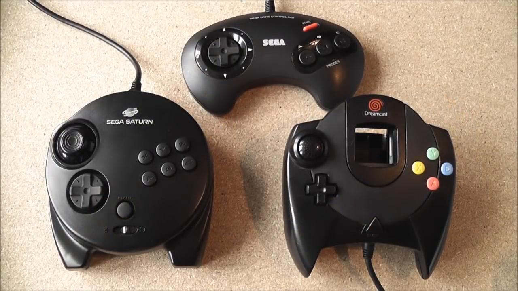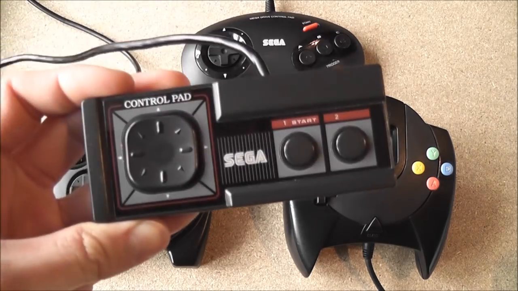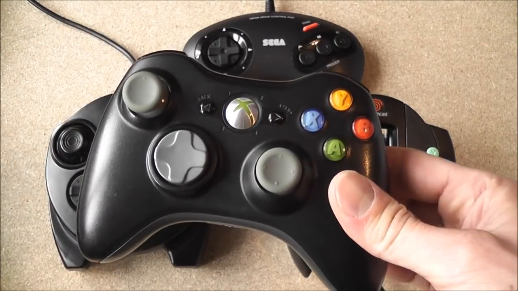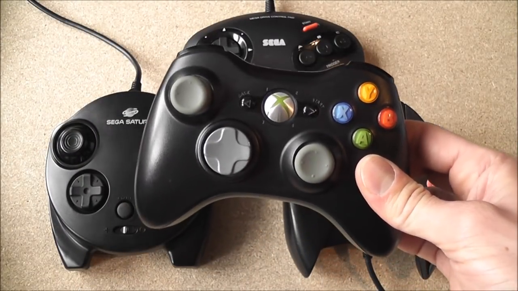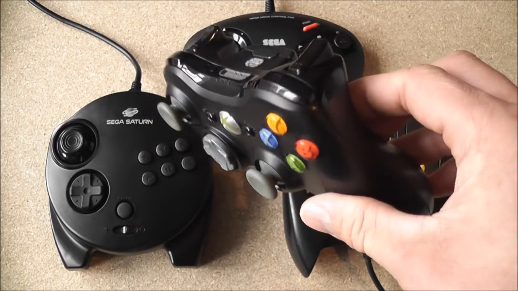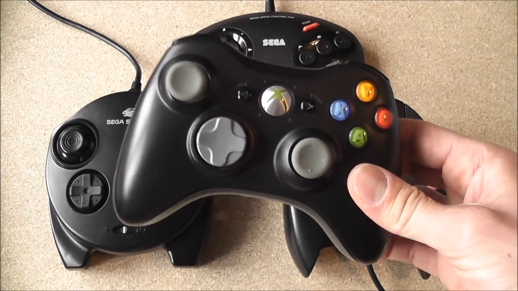So that was my quick overview of the design evolution of how we've gone from this to this, and I think it'll be really interesting to see where they take it from here and what kind of designs and features we get in future generations of console and controller.